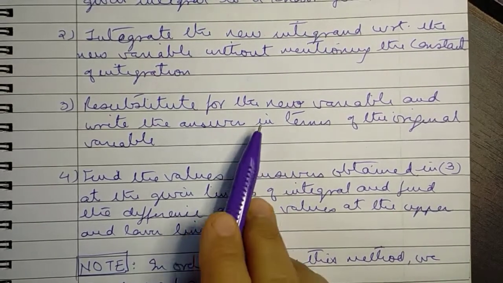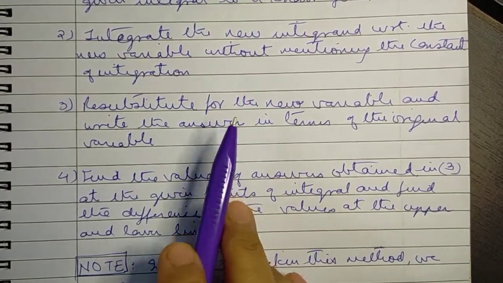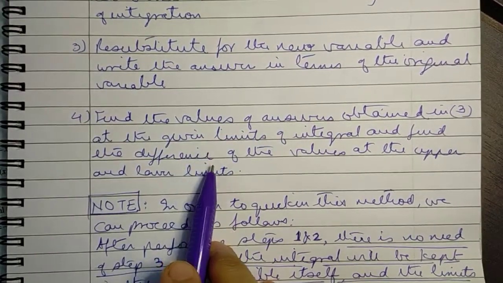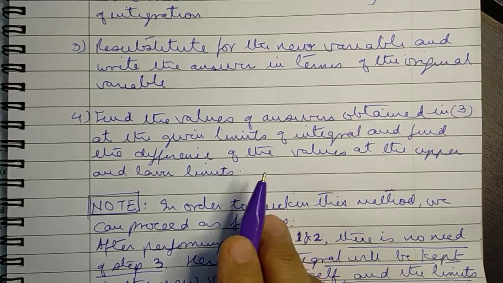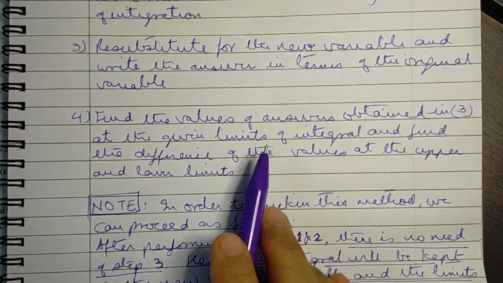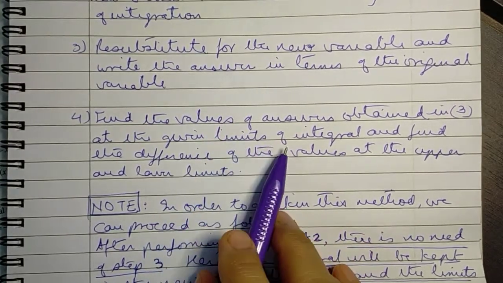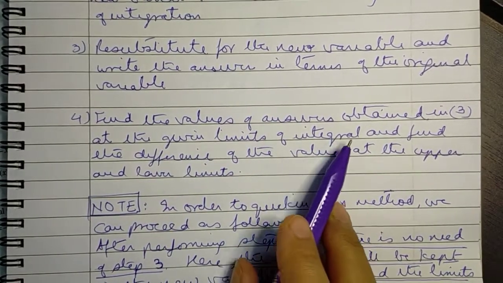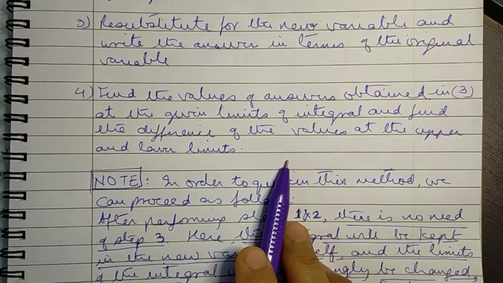And now after solving the indefinite integral, we will find the corresponding value of the definite integral by substituting the limits, upper limit of the original variable minus the lower limit of the original variable, and get the result.